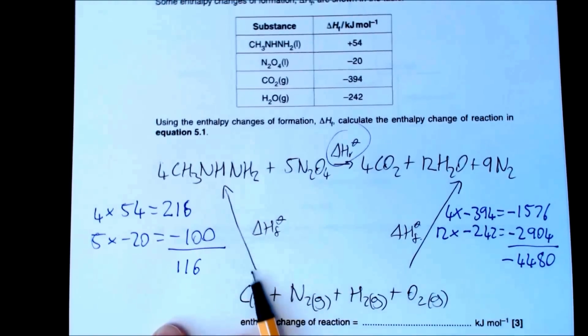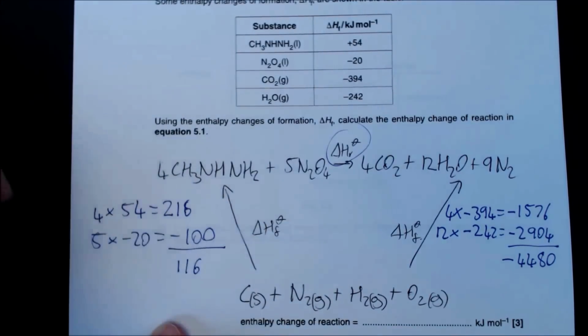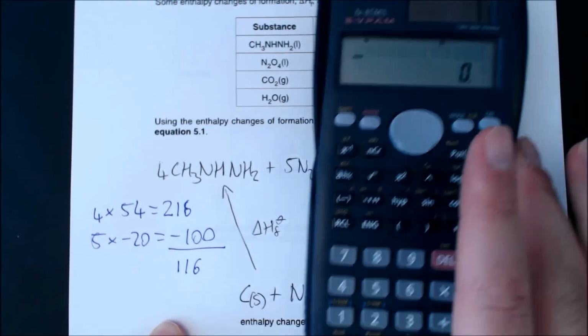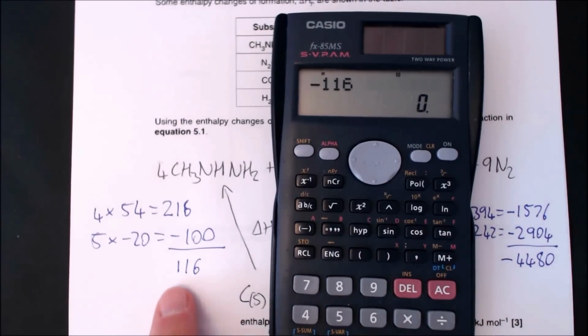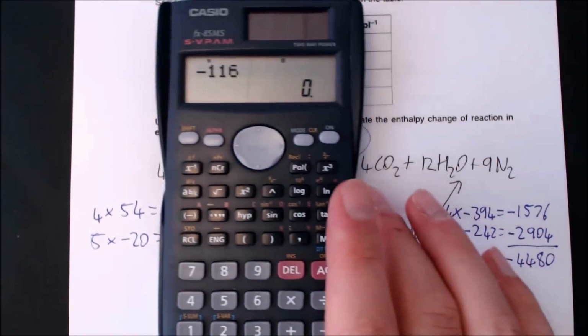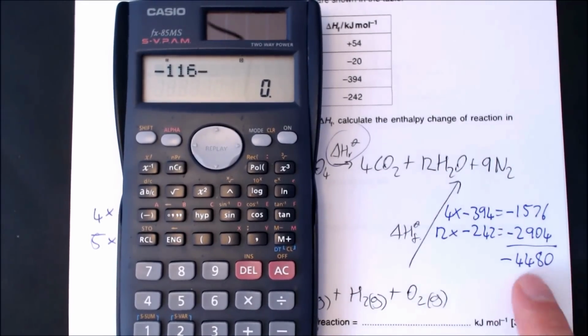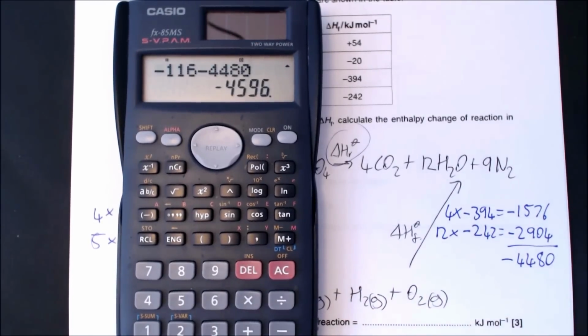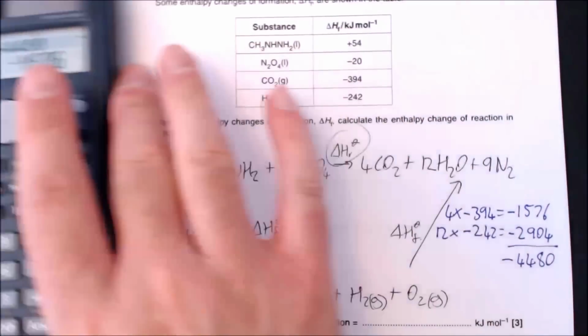So whenever we go against an arrow, we have to change the sign around here. So that's going to be minus 116, which is on this side, because we're going against the arrow. And then we're going to do this one, and we're going with the arrow. So we keep the sign the same. Minus 4480. And if we press equals, we should get minus 4596.